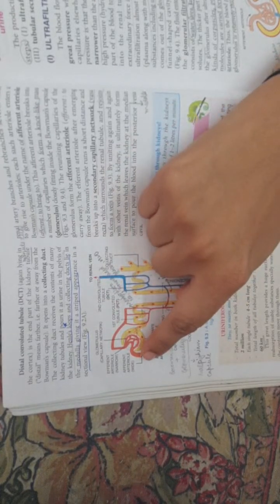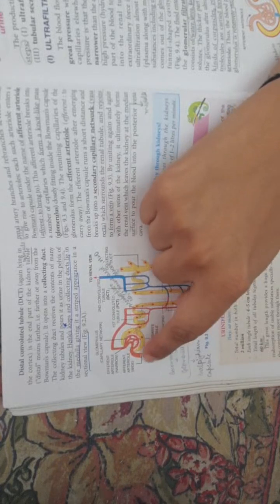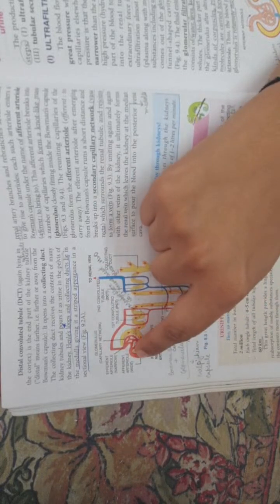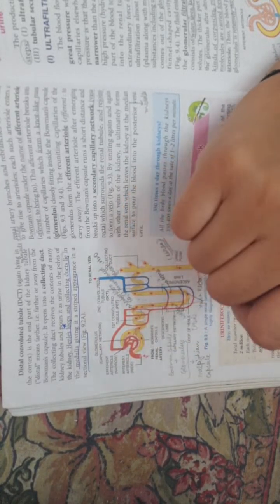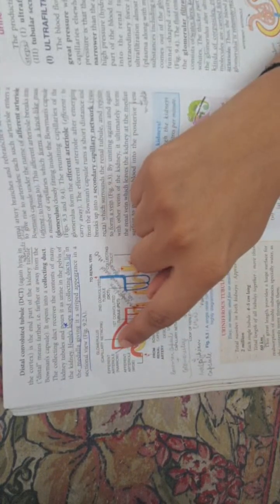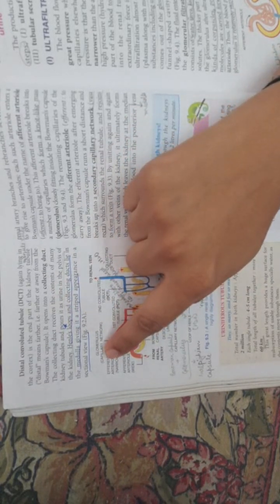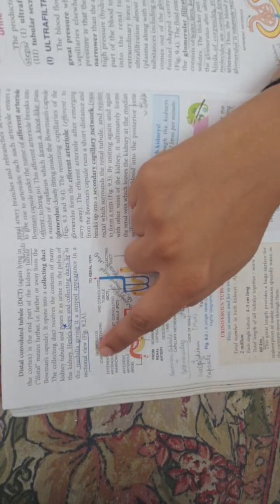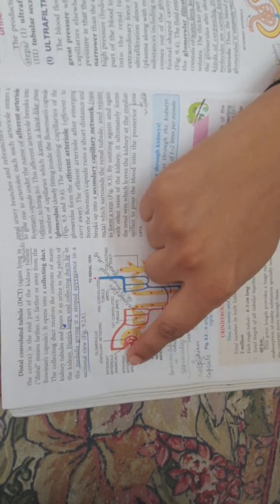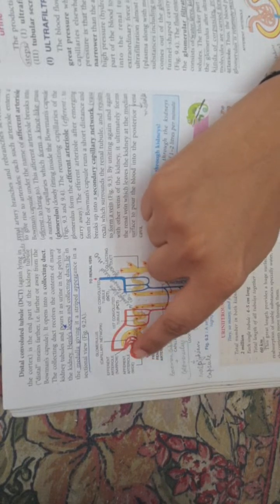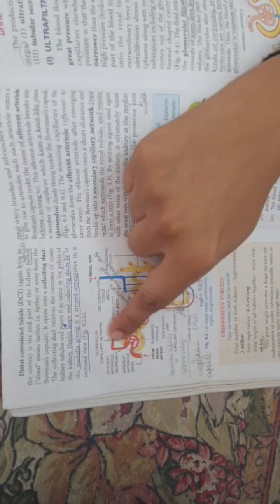Along with that, you can see the arteries are coming into this glomerulus and then leaving. The one which comes inside is the afferent arteriole. Afferent means to get in, and the one which leaves is the efferent arteriole. How can you remember? E means exit, so the exit one is efferent and the coming one is afferent. Just see the difference in the width. You can see here the efferent one is quite narrower compared to the afferent. From the size you can easily make out.